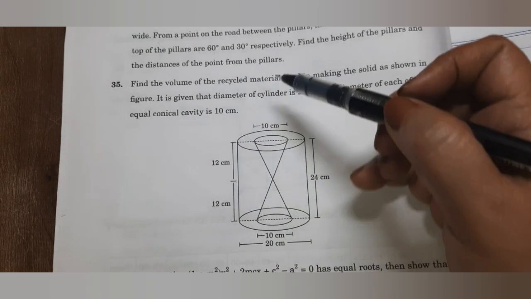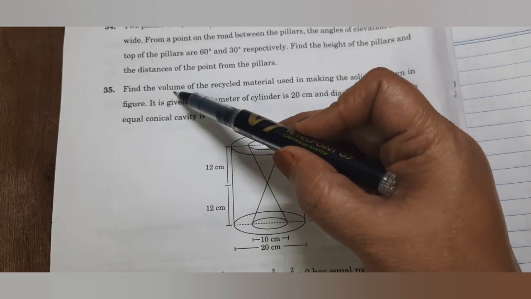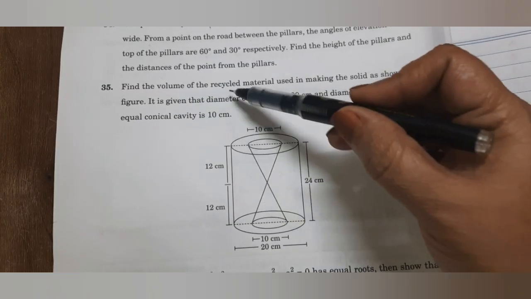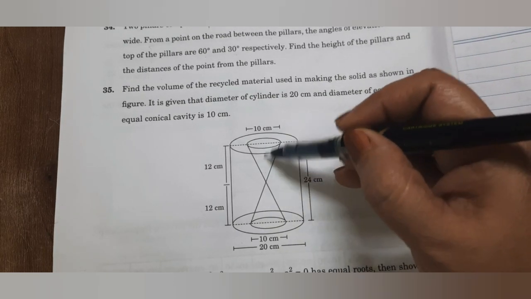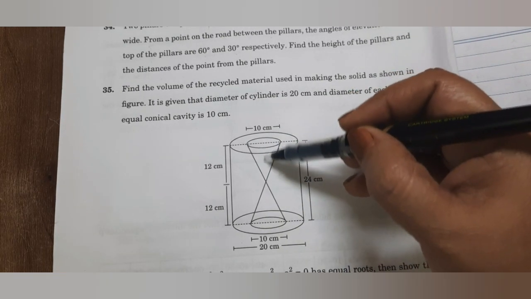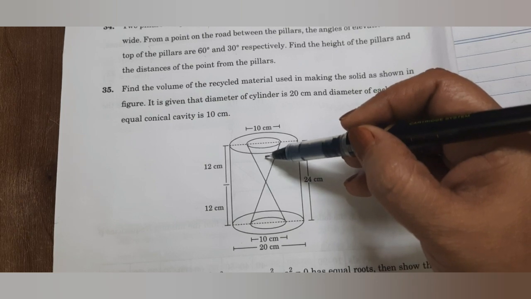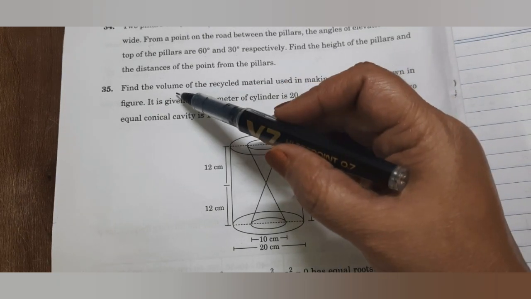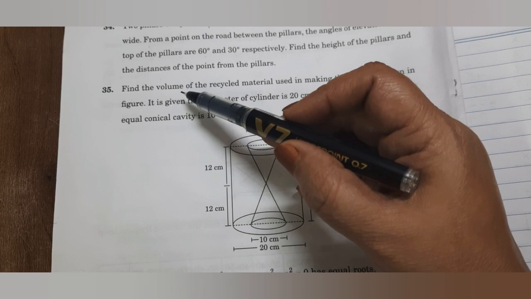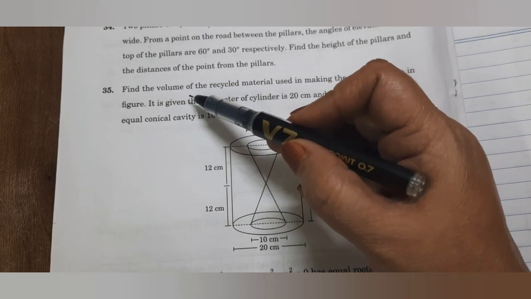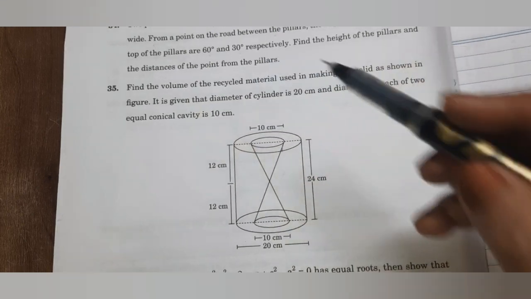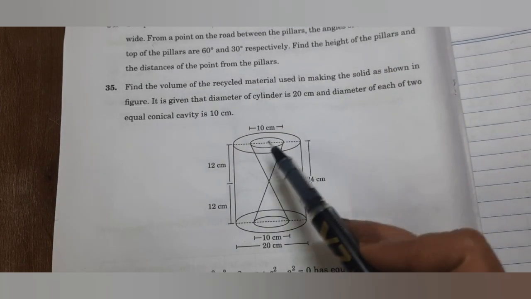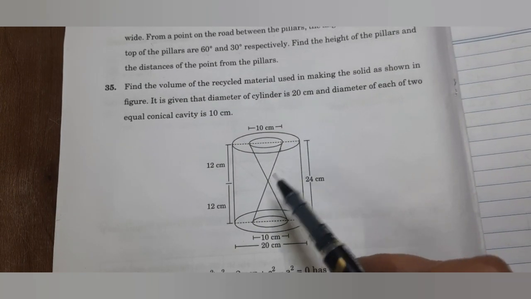We have to find out volume of the recycled material. The conical cavity has been removed, so here the material is not there, it is hollow. I always say to my students, volume is subtraction, area will be addition. So we have to subtract volume of cylinder minus 2 times volume of the cone.